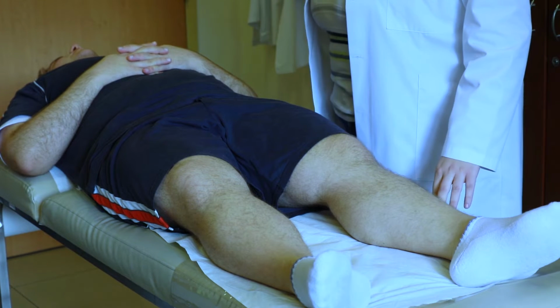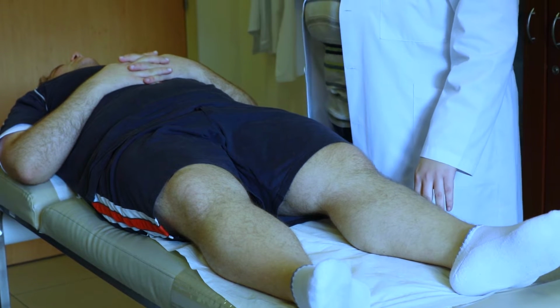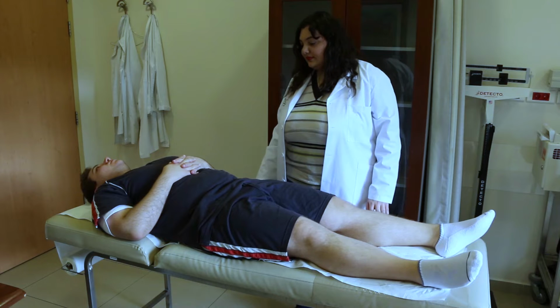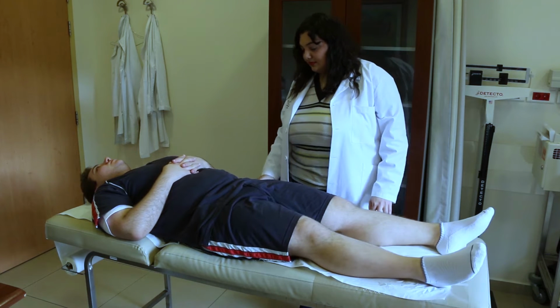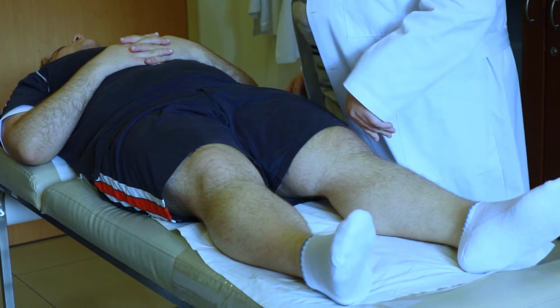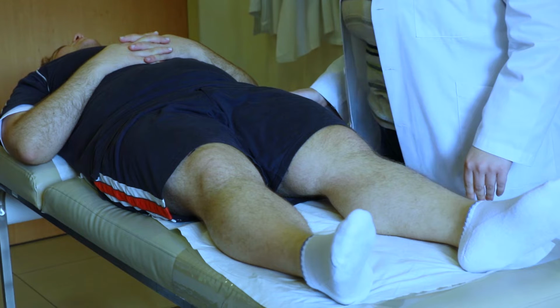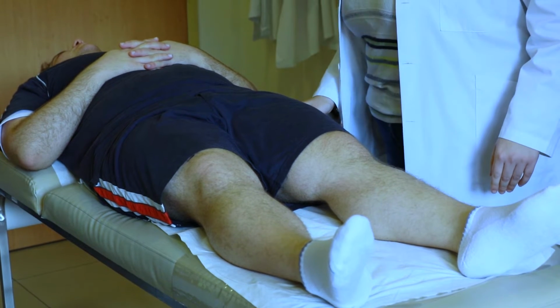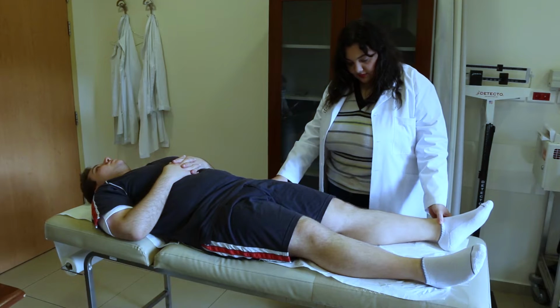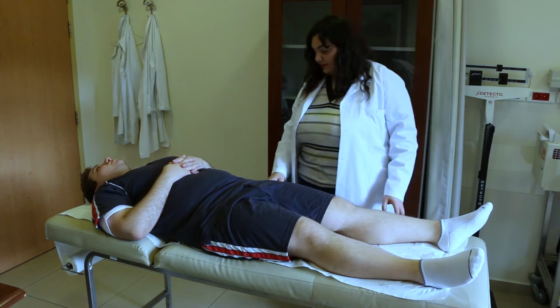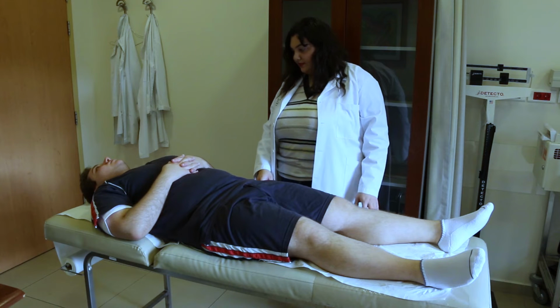Movement. Now for the movements part, the hip joint of each leg should be assessed and compared. If the patient's problem is on a particular leg, the doctor assesses the normal leg first for comparison.